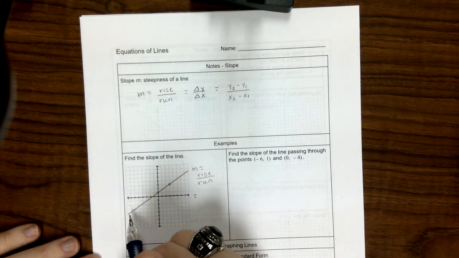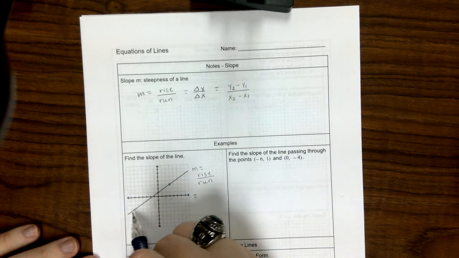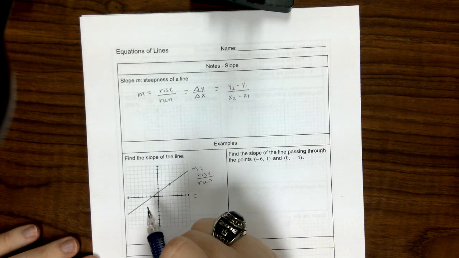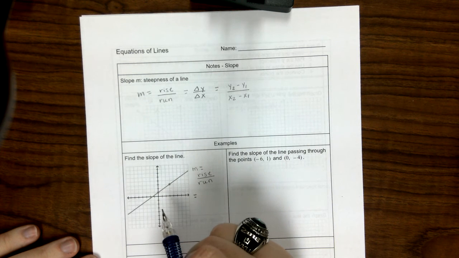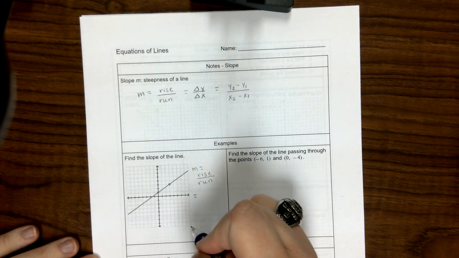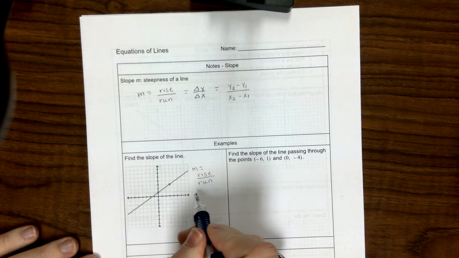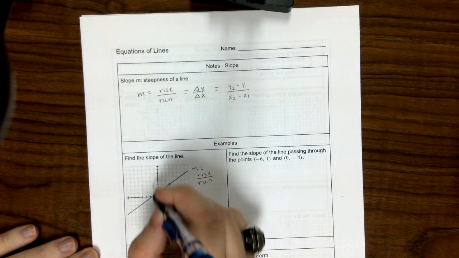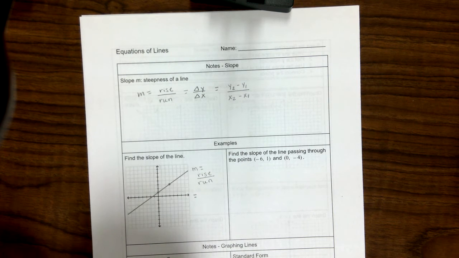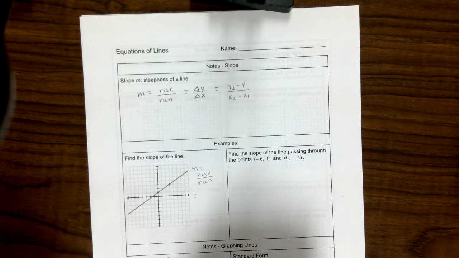And this line is going upwards from the left to the right, so that means my slope should be positive in the end. If it was running down, we would have a negative slope. If it's completely flat, that would be a zero slope. And if it was straight up and down, that would be an undefined slope. So keep that in mind because you could see those.